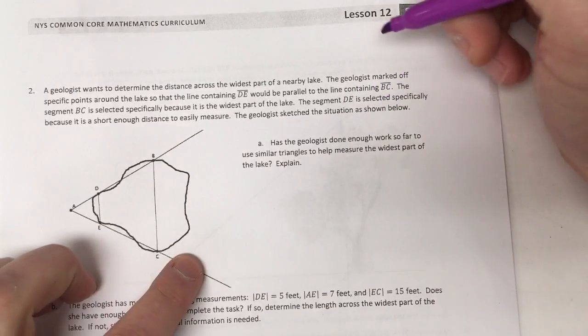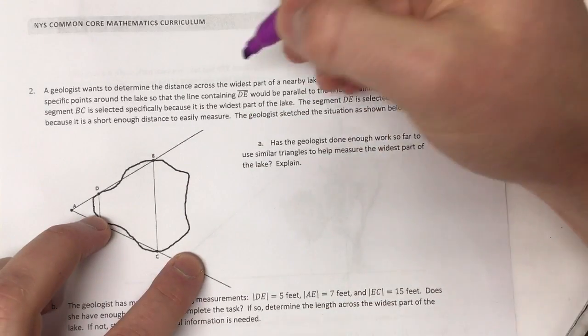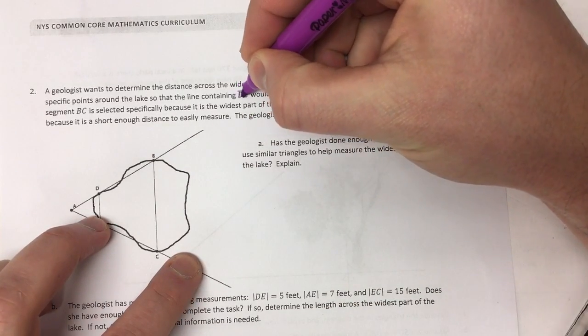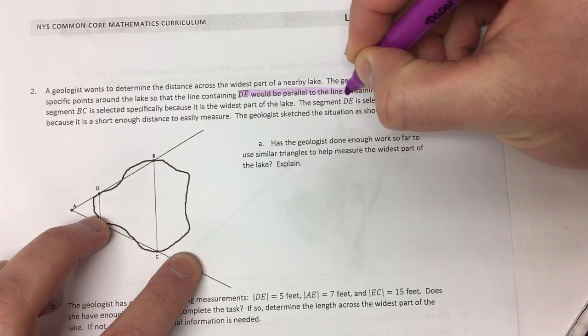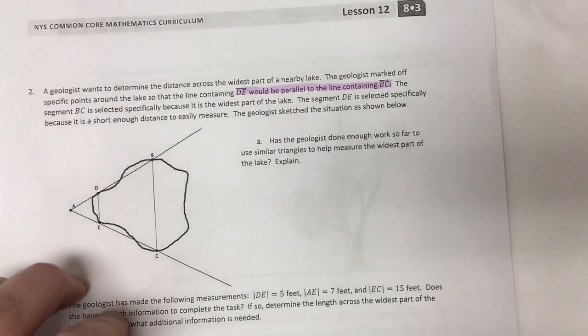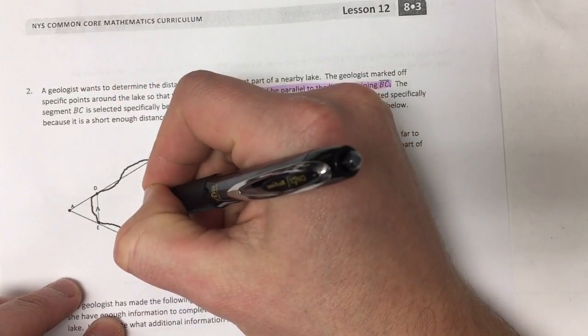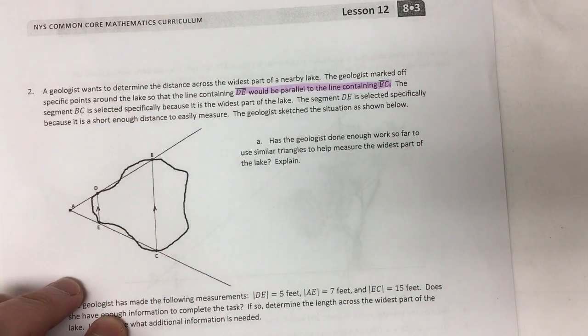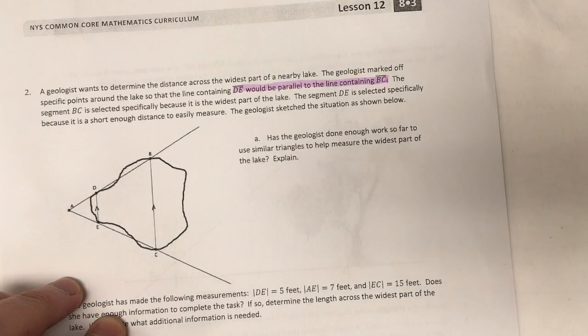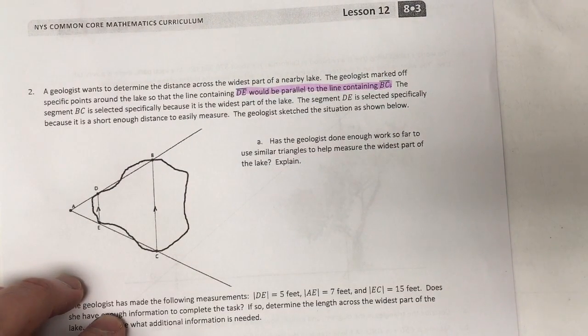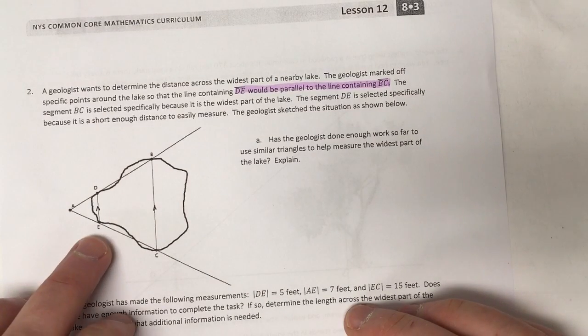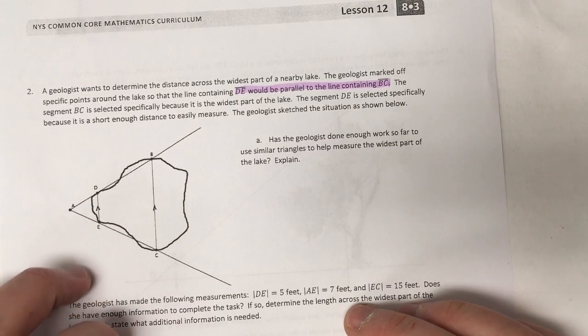As you're going through this, one thing you want to make sure you understand is that DE is parallel to the line containing BC, and you may even want to mark that off so you can remember. Now, why might we want to know that the two lines are parallel? There are a lot of nice results once we know they're parallel, one being that corresponding angles are congruent.